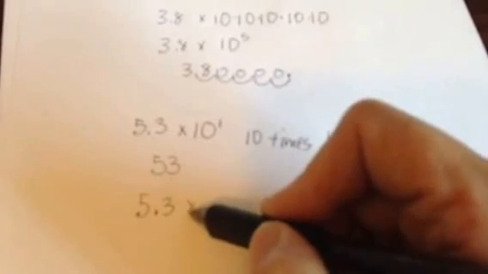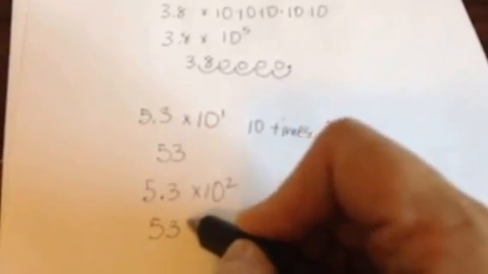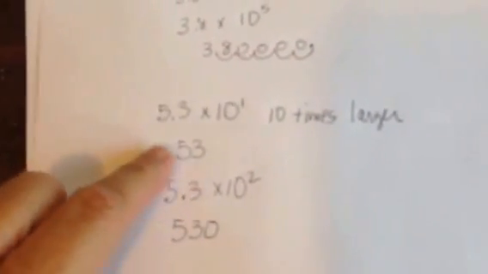But if I move it 2 spaces to the right, multiplying it by 10 squared, it becomes 530. 530 is 10 times more than 53. And I express that by just increasing my exponent 1 power.